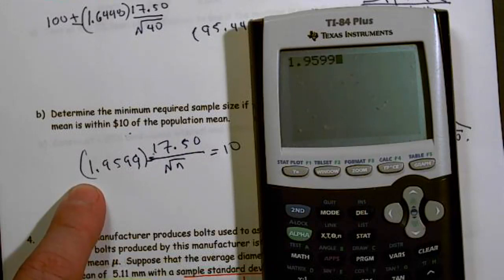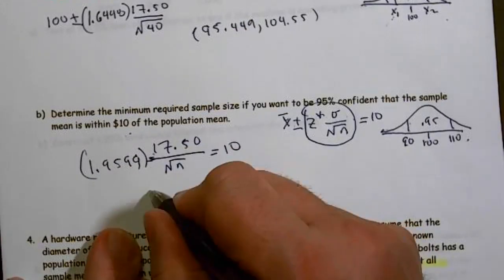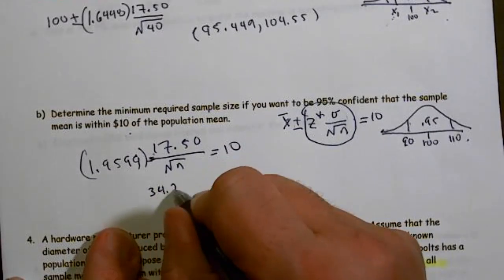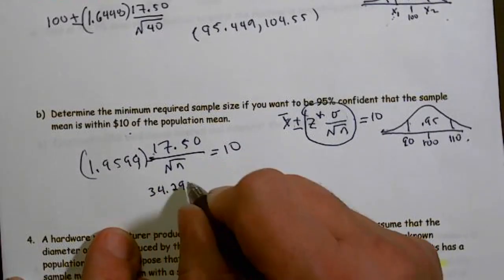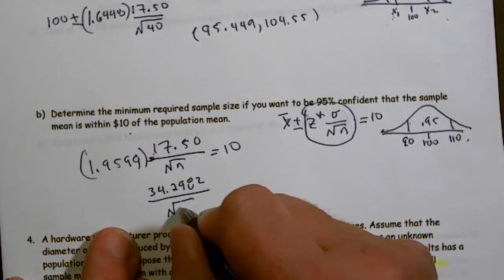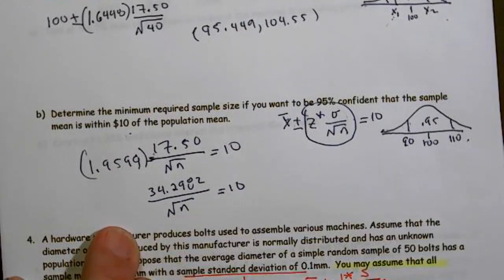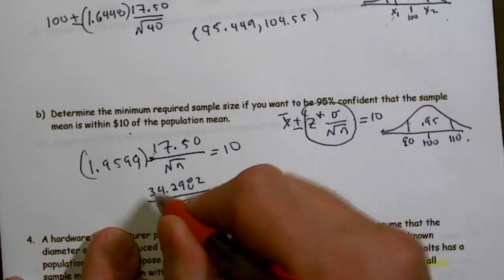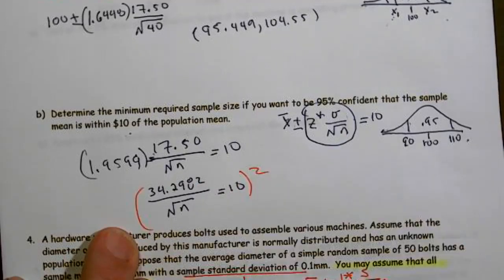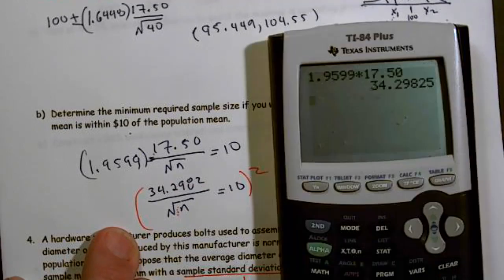1.9599 times 17.50, and I get 34.2982. And I'm going to use some what math teachers would say is bad notation, divided by the square root of n equals 10. And here we go. We're going to use some very quick and dirty bad notation that works really well. We're just going to square everything, and the reason we're doing that is we want to get rid of that square root. So I'm going to go ahead and square this top value.